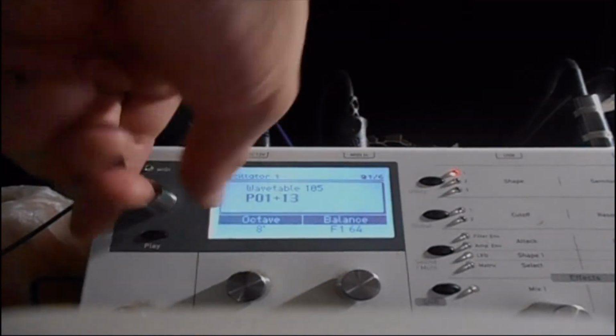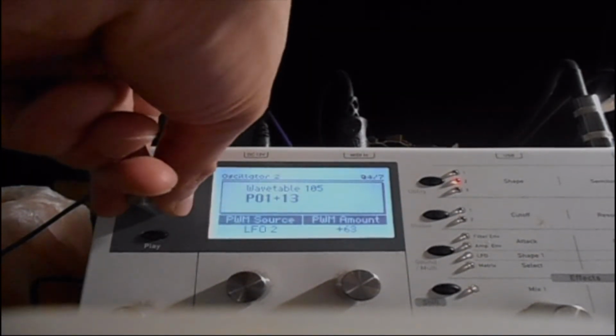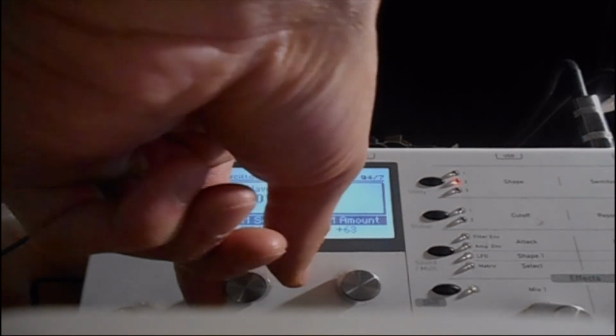Alright, so we'll set this up. 0 and 16 on the pulse width. The amount is cranked to 63 on both. Both are going to have to be LFO1. Why am I using phase? Because this is how I do it. Look.